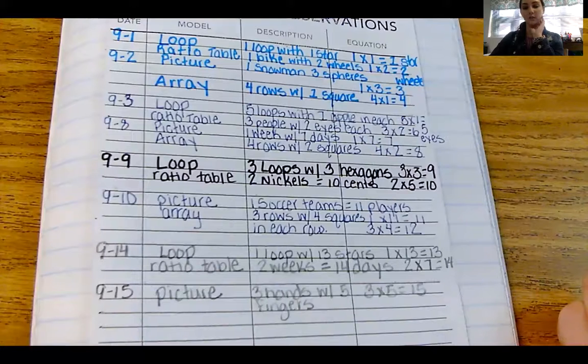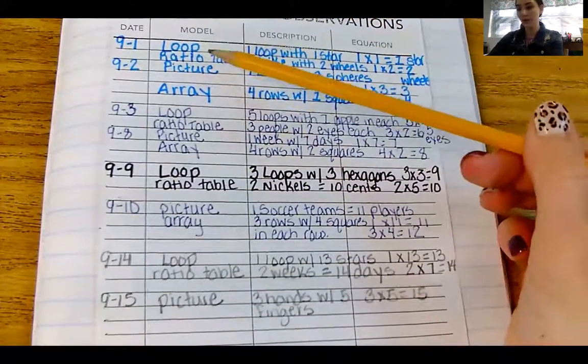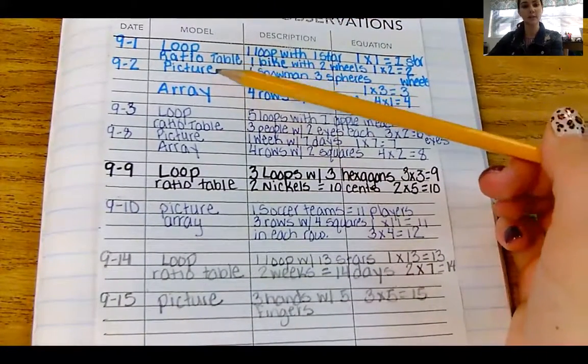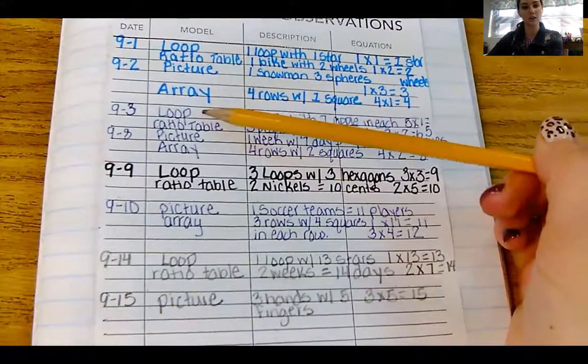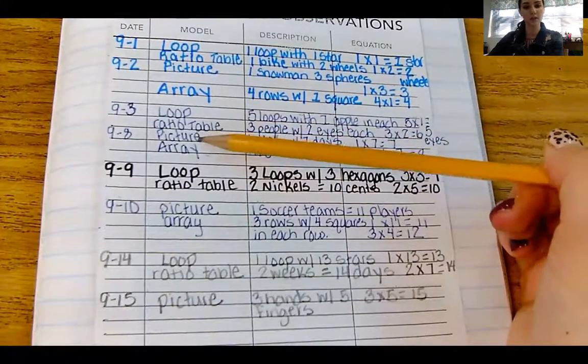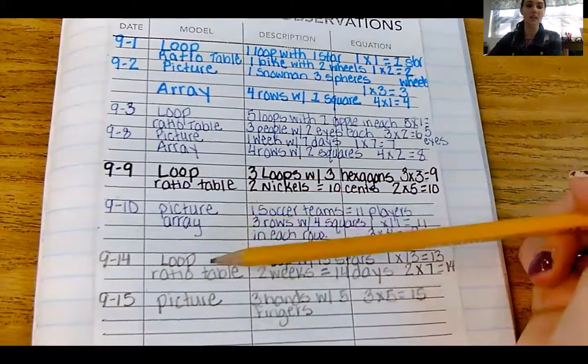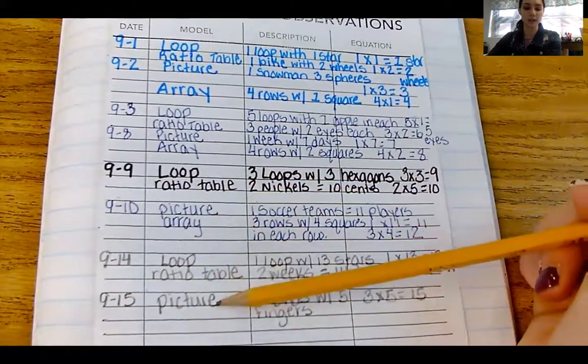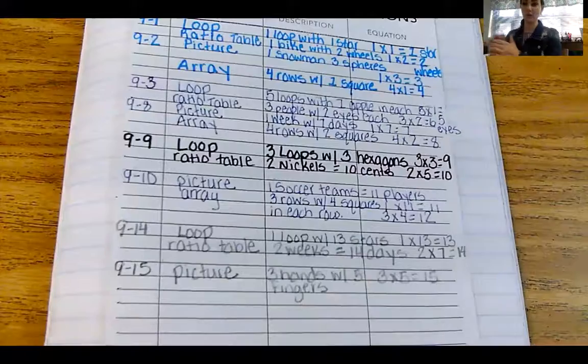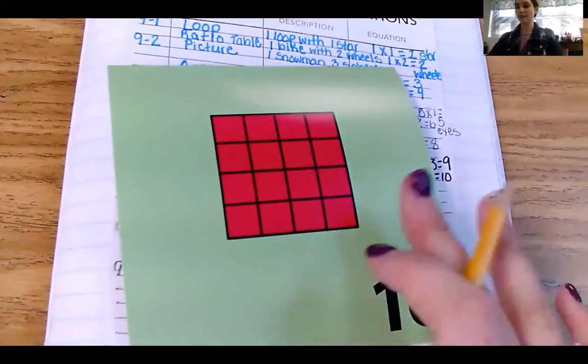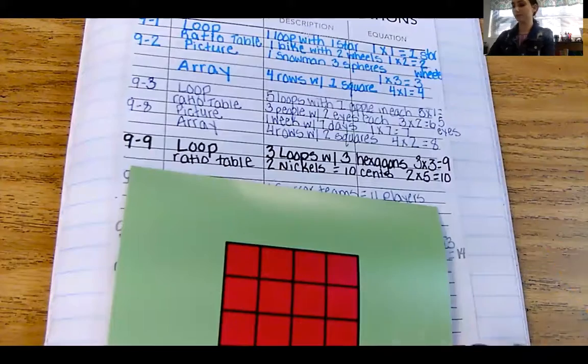Okay, well, let's look. We started with a loop, ratio table, picture, array. Loop, ratio table, picture, array. Loop, ratio table, picture, and today is going to be an array. So there is definitely a pattern there.